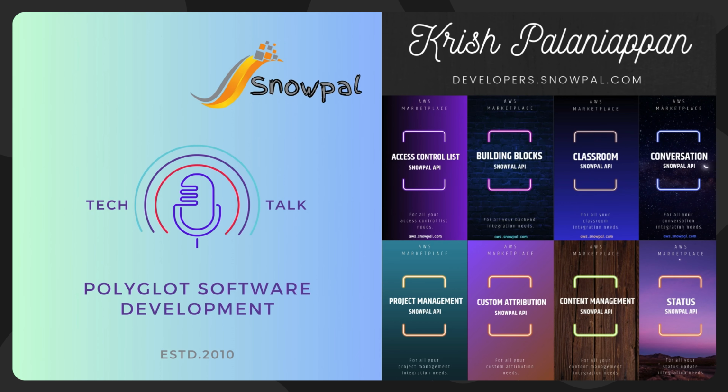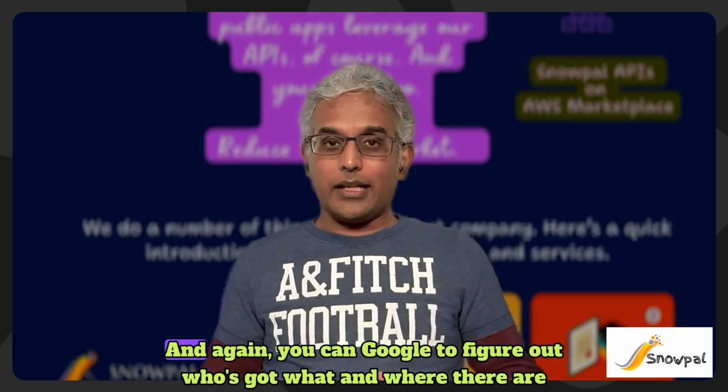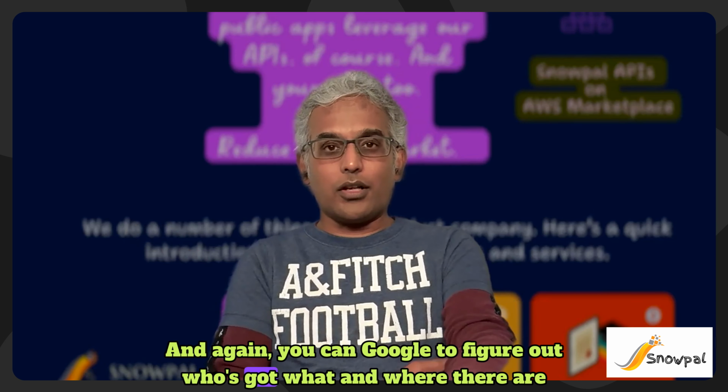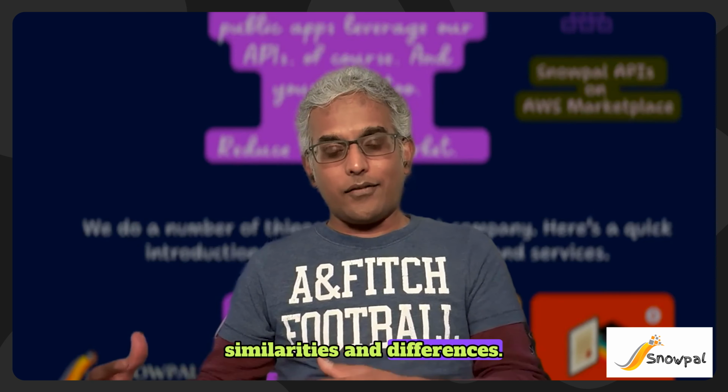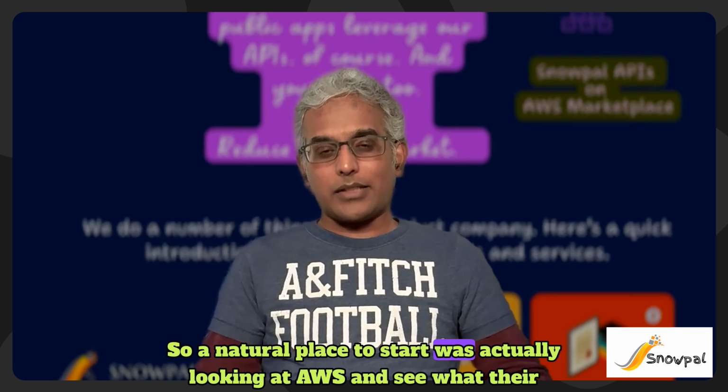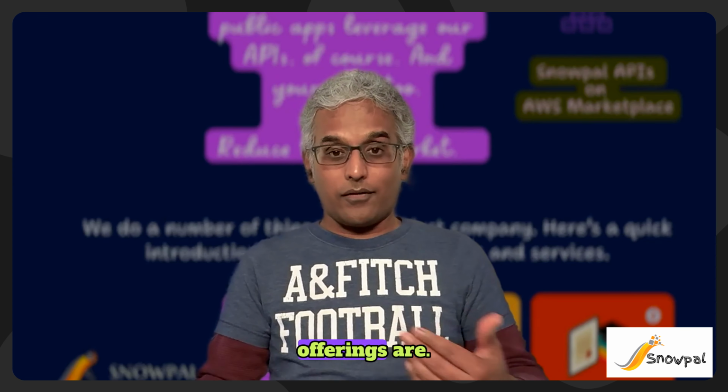And again, if you take these three large cloud providers, at least as a starting point, like Amazon, Google, and Microsoft, they have a lot of these offerings, right? And again, you can Google to figure out who's got what and where there are similarities and differences. We use plenty of AWS services at Snowpal, so a natural place to start was actually looking at AWS and see what their offerings are.